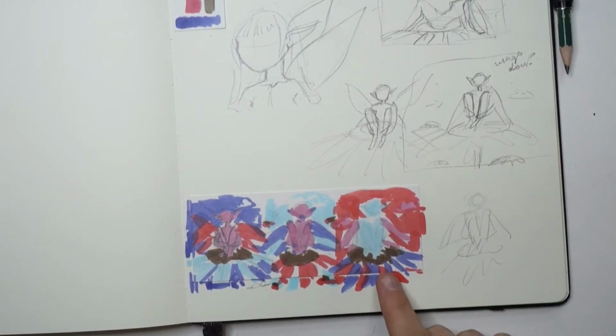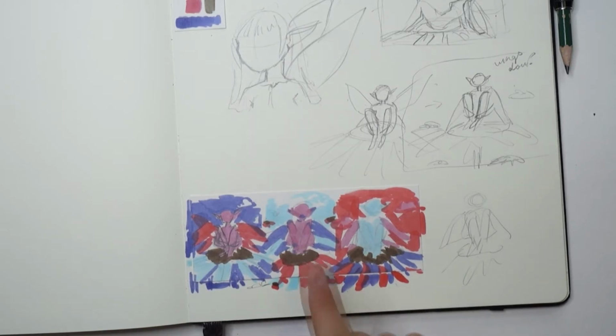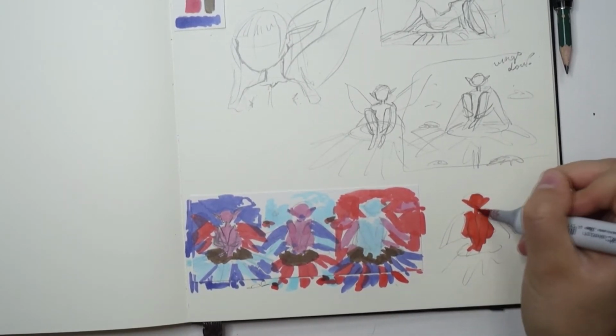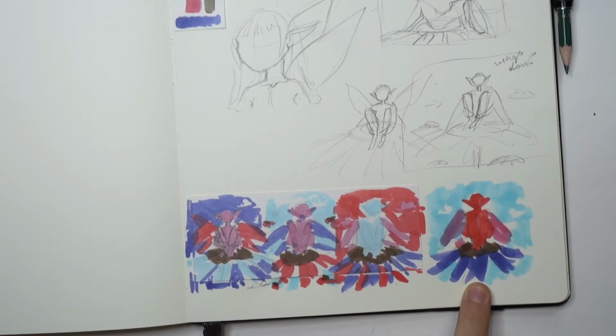Yeah, I don't know if I'm a huge fan of the red sky. I kind of just like the light blue as the sky. Kind of leaning towards this one. This kind of makes them look a bit devilish. Kind of like this one. This would be soft and cute, and then this would be more serious looking, I feel like.